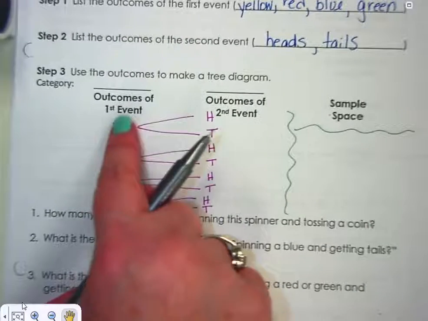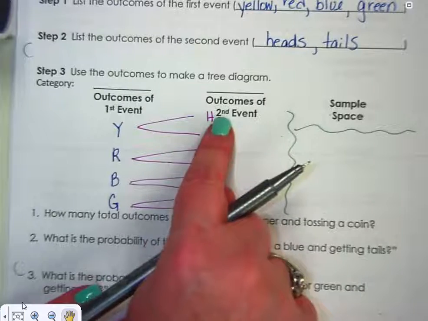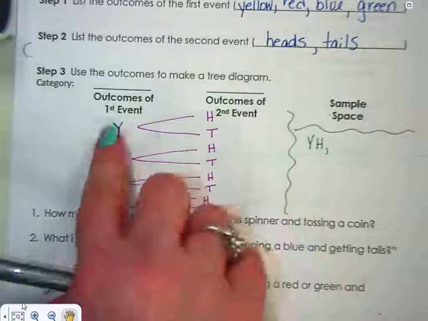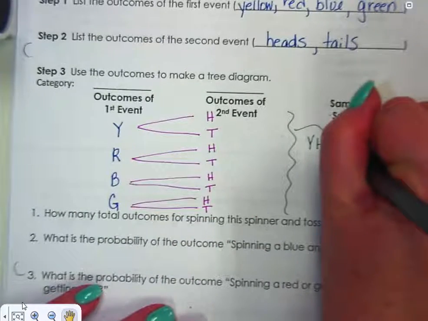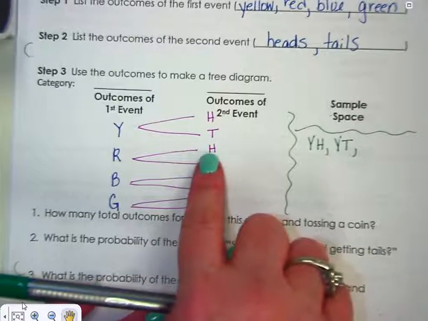Let's list our first possible outcome as yellow and heads. Yellow and heads. The next is yellow and tails. Next is red and heads.